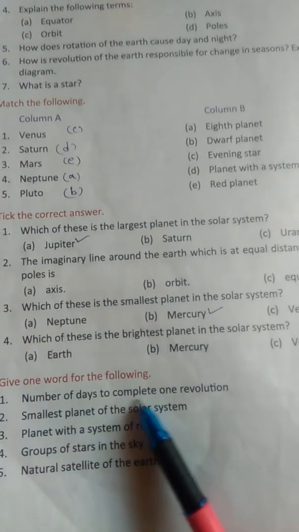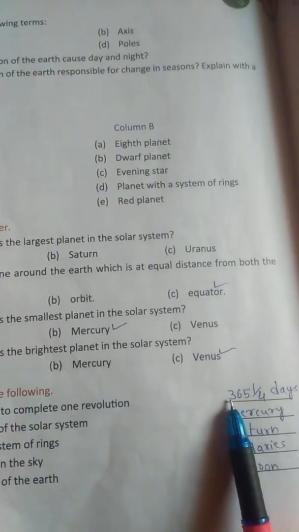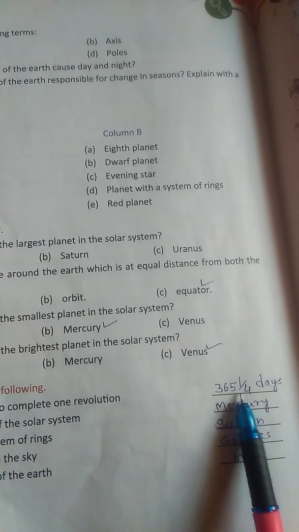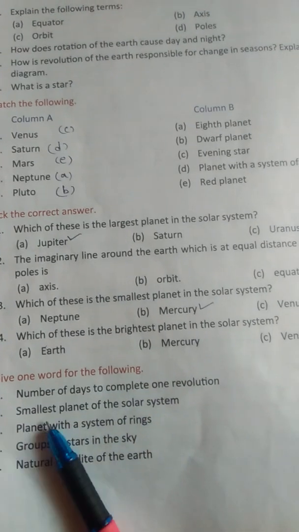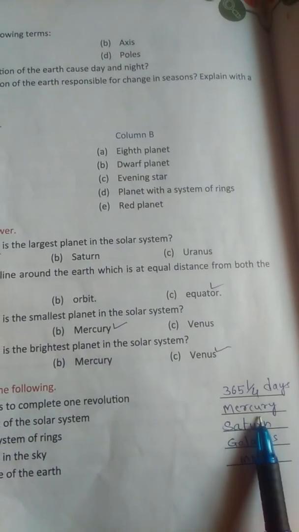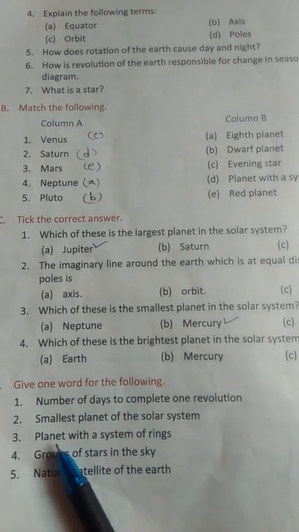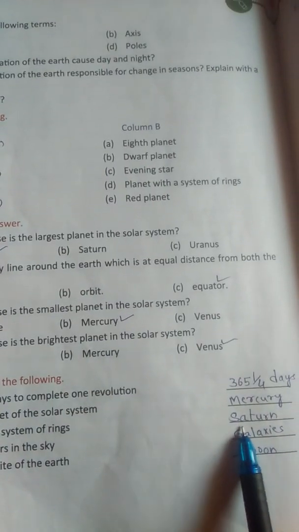Number of days to complete one revolution. How many days does it take to complete one revolution? The answer is 365 and 1/4 days. Then the smallest planet of the solar system: Mercury. Mercury is the smallest planet of the solar system. Then the planet with a system of rings: Saturn.